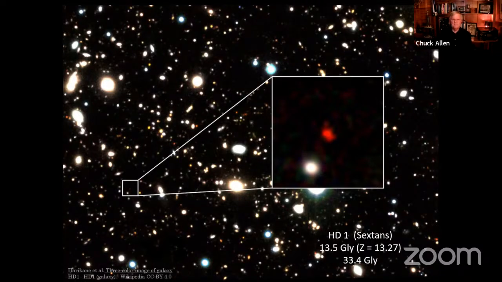a local astronomy club? Well, here's what the JWST, the James Webb Space Telescope, can do. It can identify this current record-holding distant galaxy called HD1 in the constellation of Sextans. The light from this proto-galaxy, which is now a well-developed galaxy, has taken 13.5 billion years to reach the cameras that took this picture. Today, because the universe has been expanding the entire time that light's been traveling to us, HD1 lies at 33 billion light years.